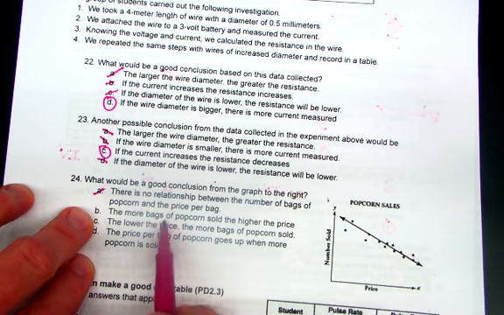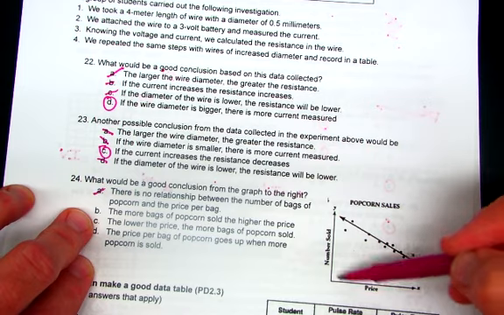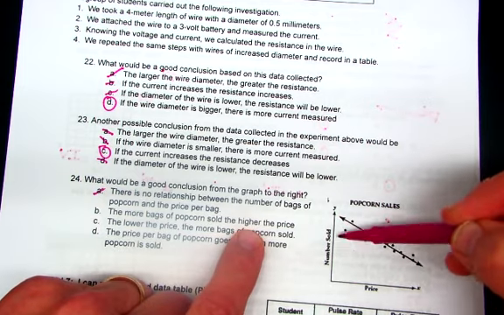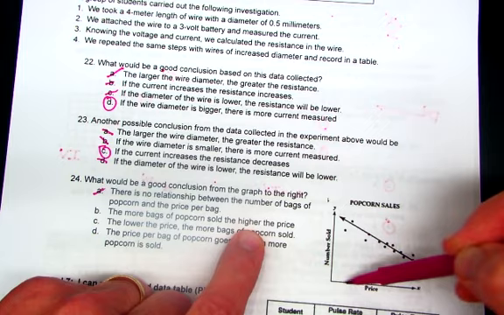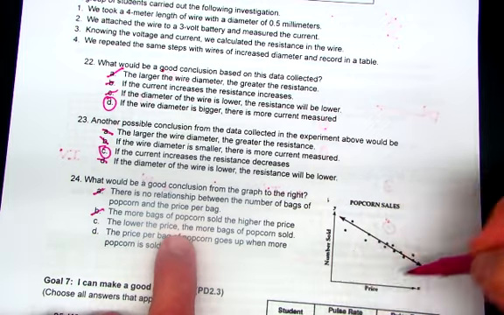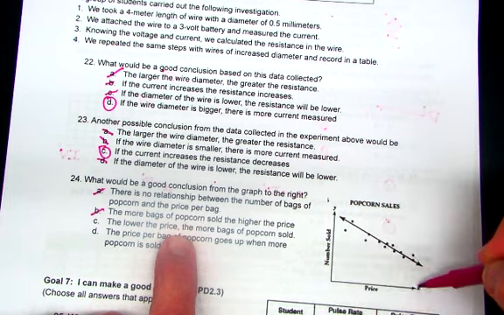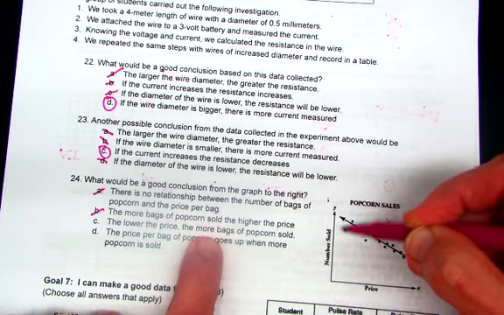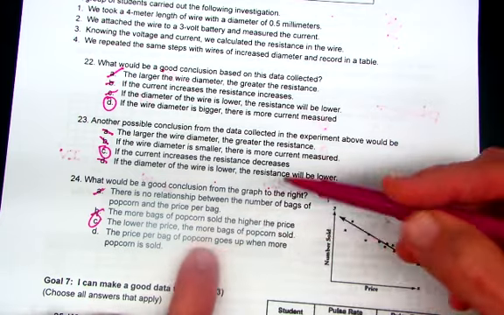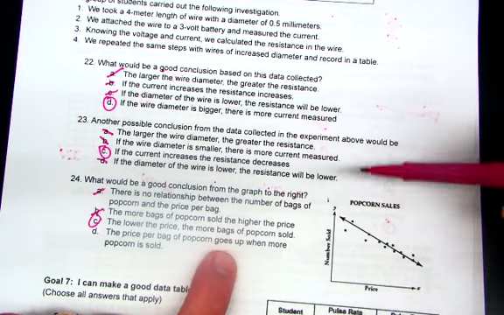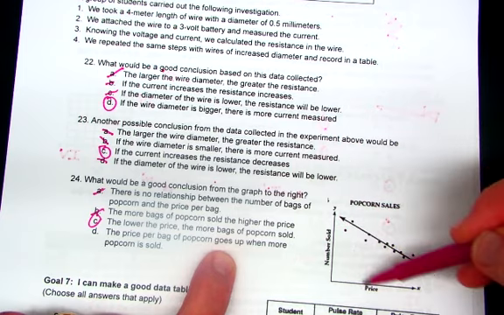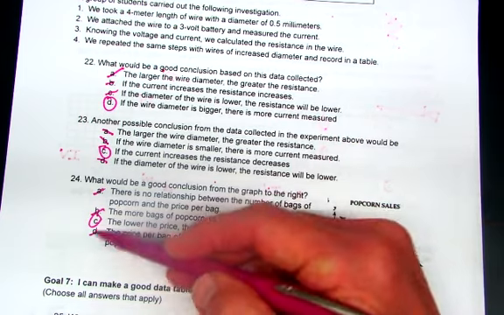The more bags of popcorn sold, the higher the price. Nope, the more sold, it's over here on the lower end, so this is not right. The lower the price, so that's where we're over on the left side, right? This would be higher price, lower price, the more bags of popcorn sold. That would be right. The price per bag of popcorn goes up when more popcorn is sold. So more popcorn sold, nope, the price is going to be less, so that's wrong also.